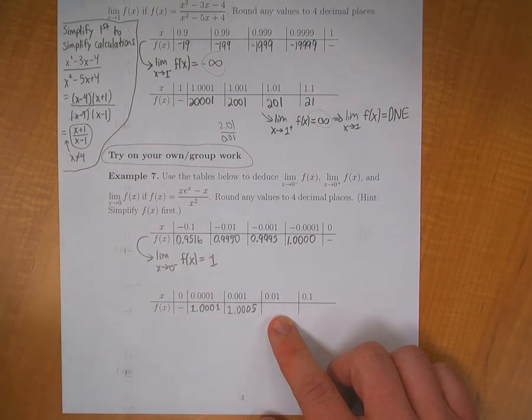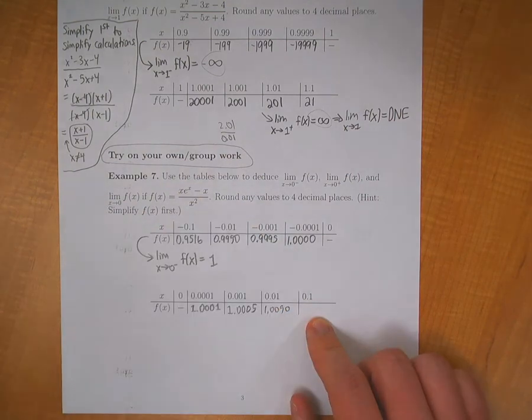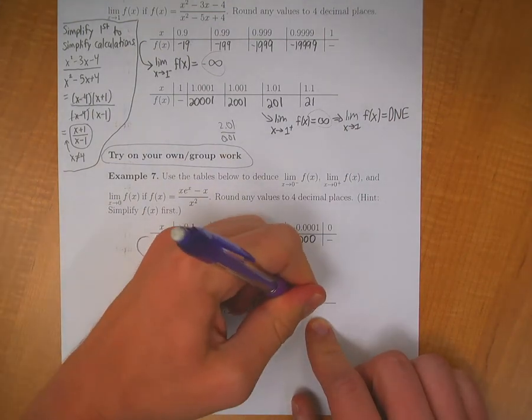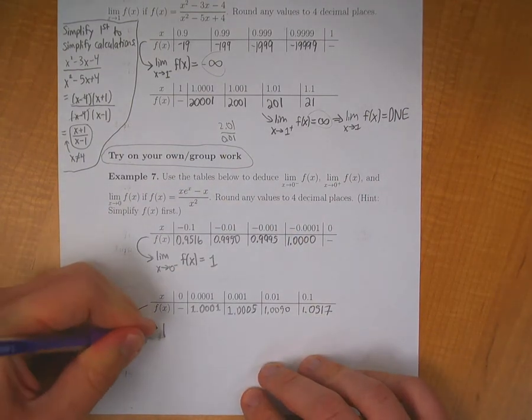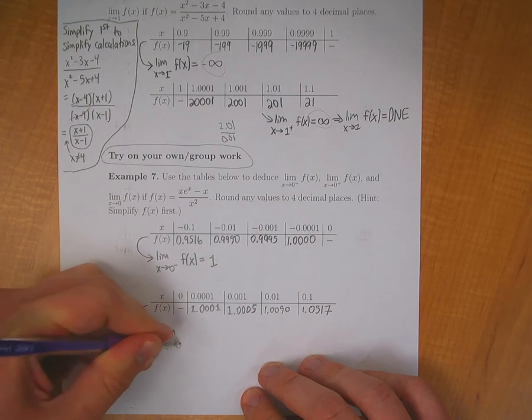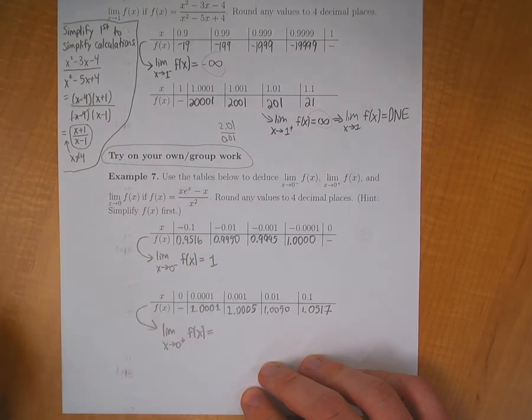Let's give someone else a chance. Sure, go ahead. 1.0050. Yep, 1.0050. And then 0.01. 1.0517. Yep. So then that should tell you that the limit as x goes to 0 from the right of f of x should be 1.